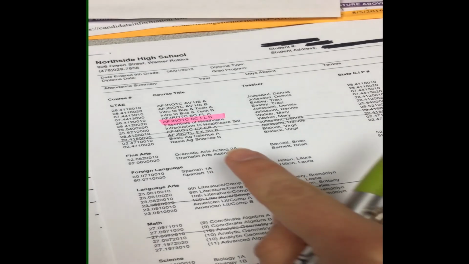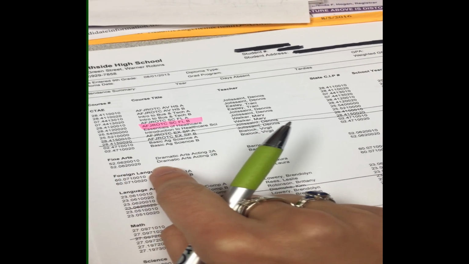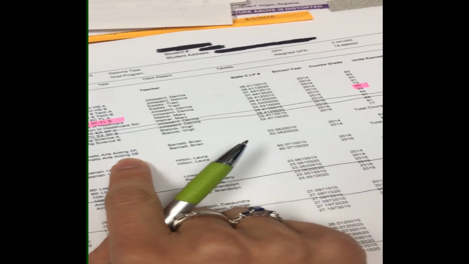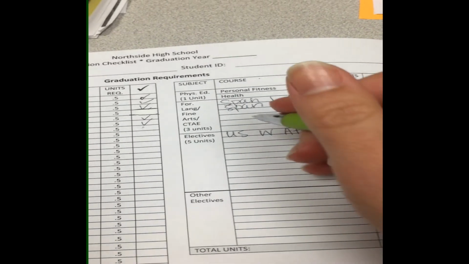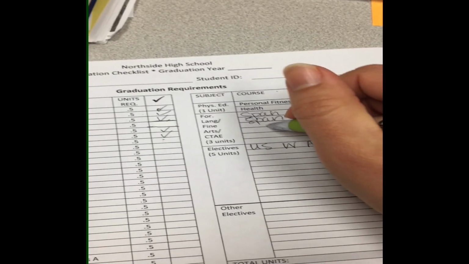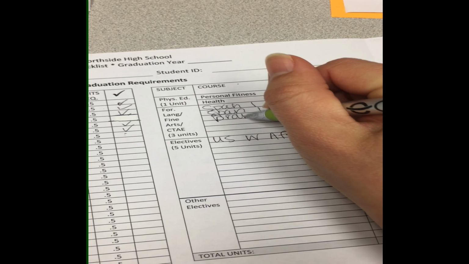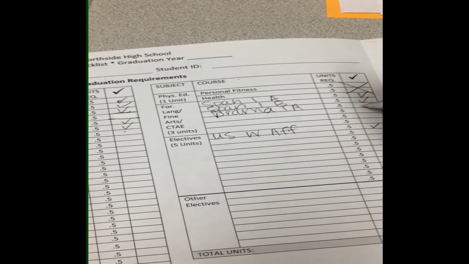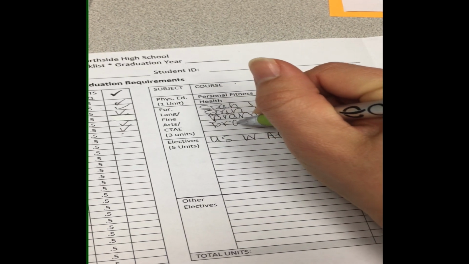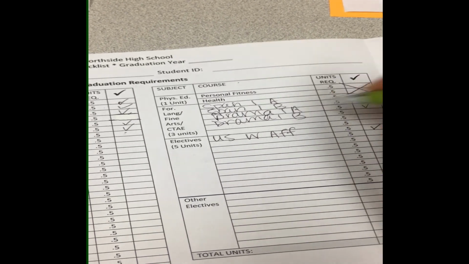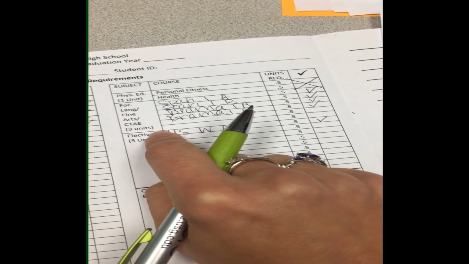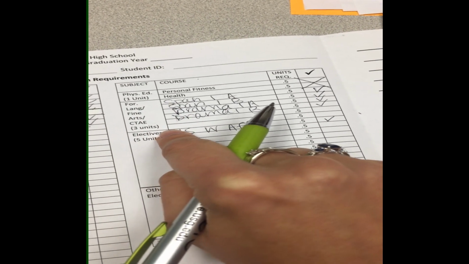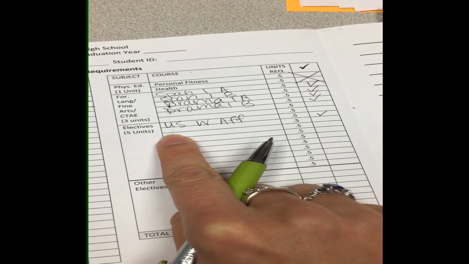So on the transcript, fine arts is listed in its own category. This student has taken 2 semesters of fine arts and received credit for them. So I will record them as well in this same category. So that was a drama 1A, check. Drama 1B, check. If you have more, you will record them in this box. If you run out of room in this section, you can move down to the electives section.